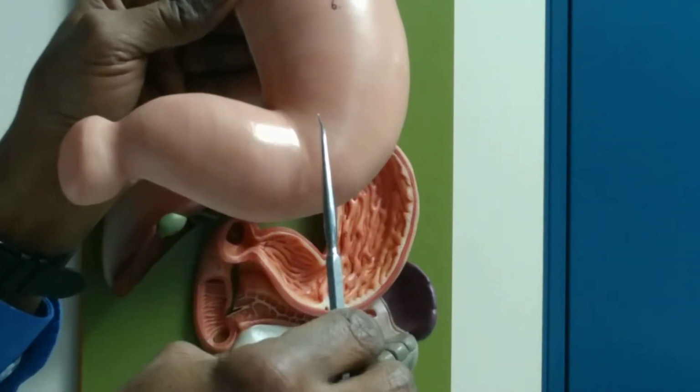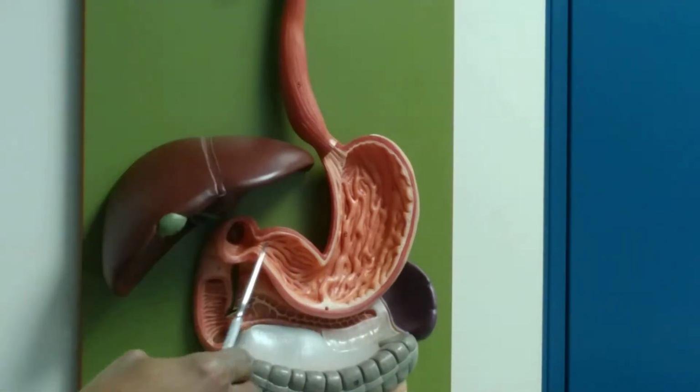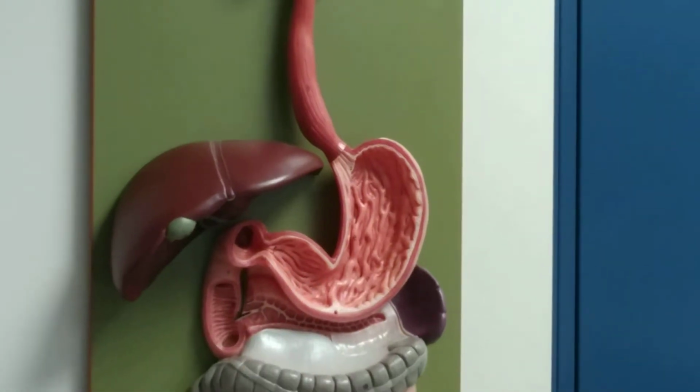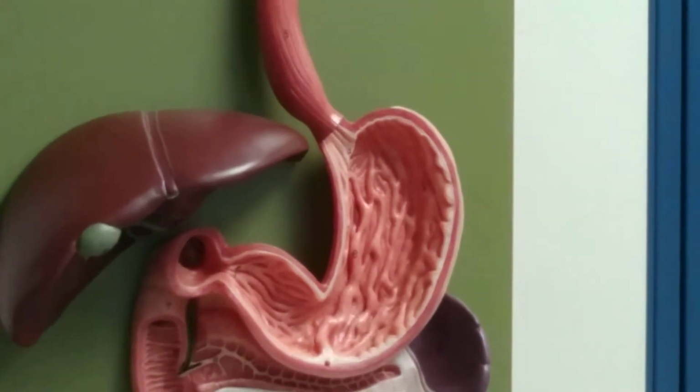This is the antrum, and this is known as the pylorus, which is this part here again. Make it a little bit closer to you. You can take a look at it.